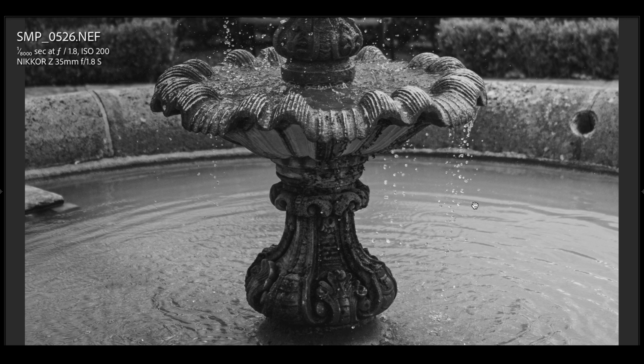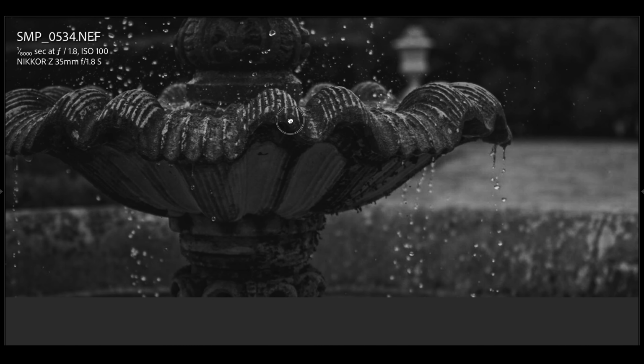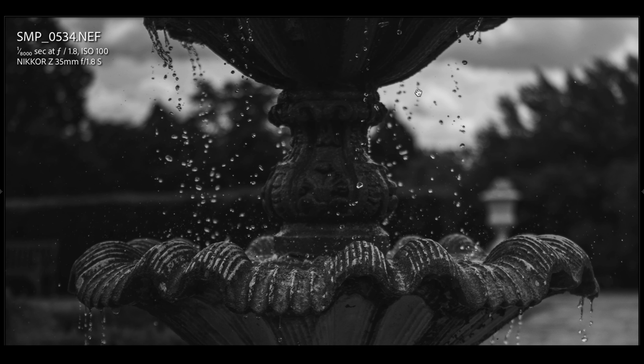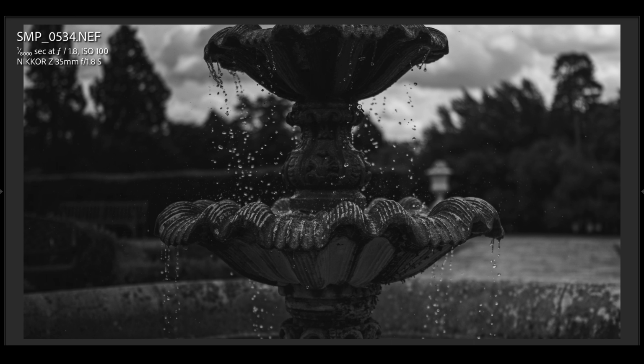And then if we zoom into this central section, there's the contrast of the light of the water droplets and then the dark shadows of the trees in the background, which I really like, that contrast between the two.